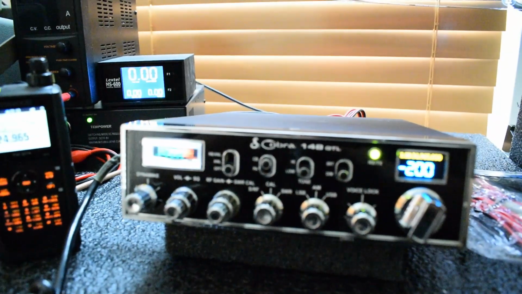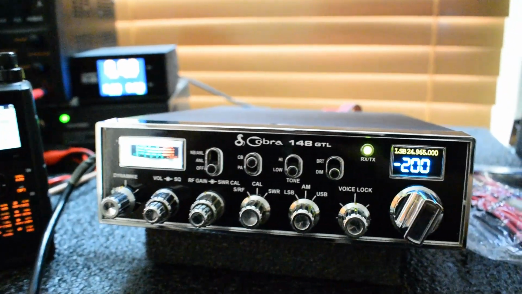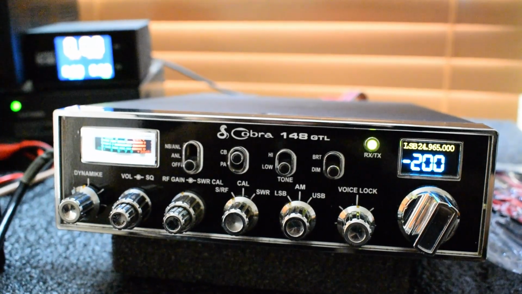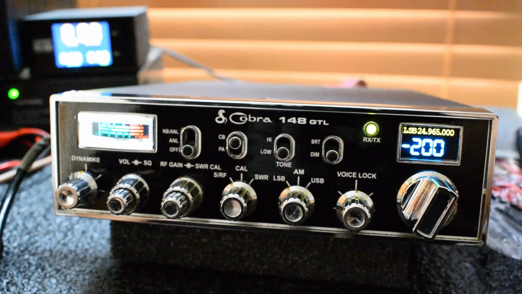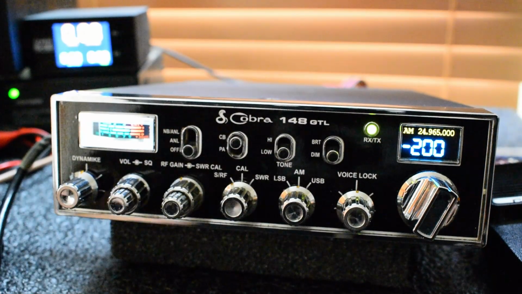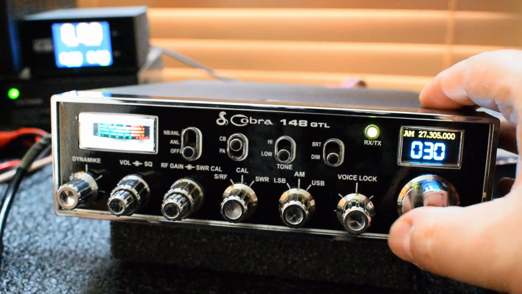I apologize for the loud whistling, guys. I don't have a way to inject 1 kilohertz tones on the radio other than through the antenna. So speaking of that, let's go ahead now and test reception. Okay, did I test channel 20? I don't remember.